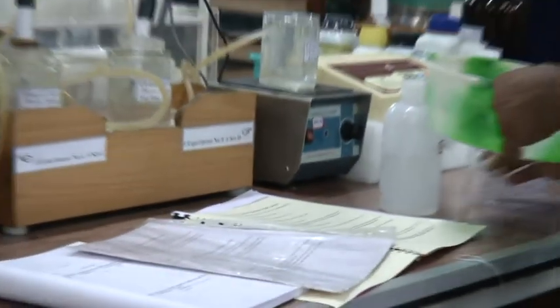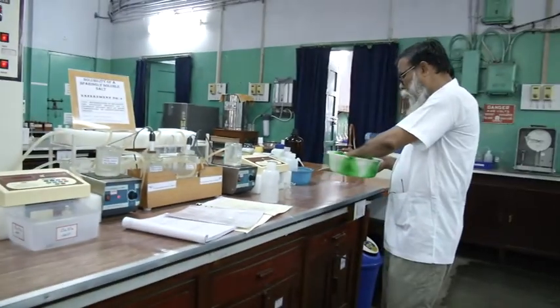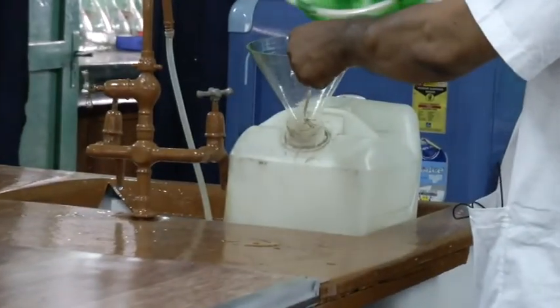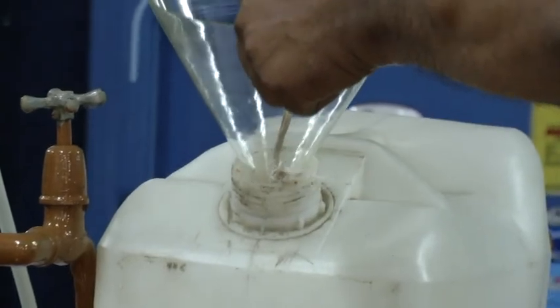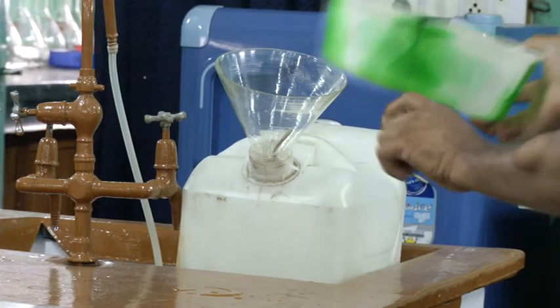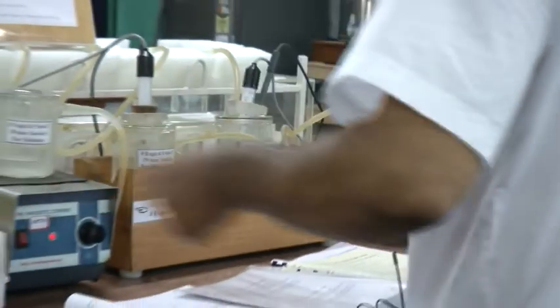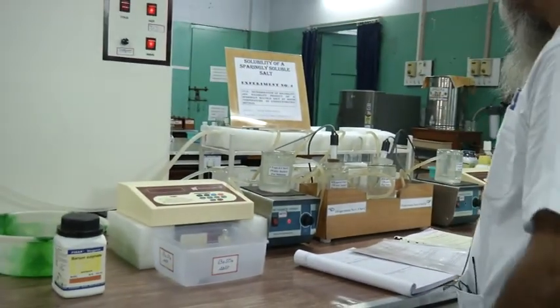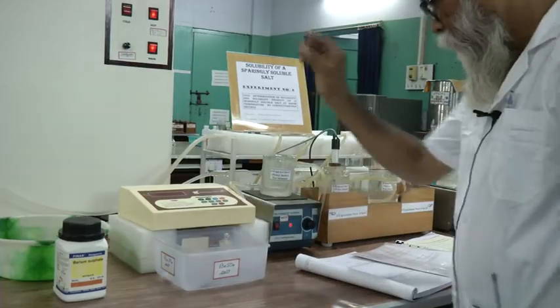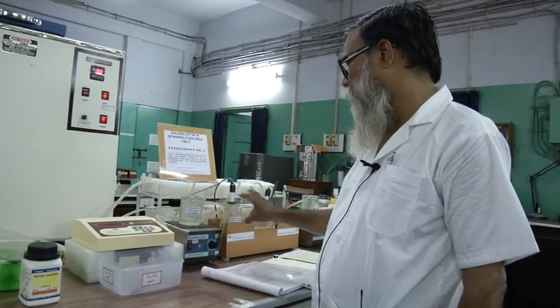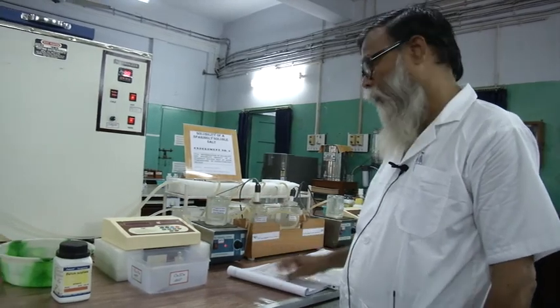After washing, you have to throw the liquid here in this container. Okay, this container is meant for that. And you have to arrange everything properly on the table and you have to return the magnet to the laboratory personnel. So, this is all about the experiment. Now, you can do the experiment yourself. Thank you.